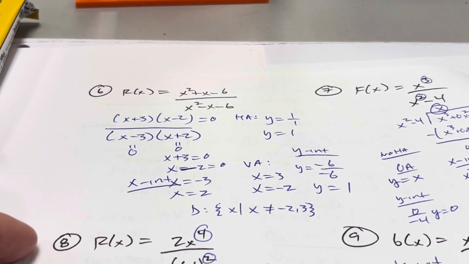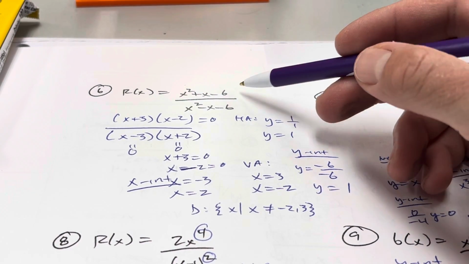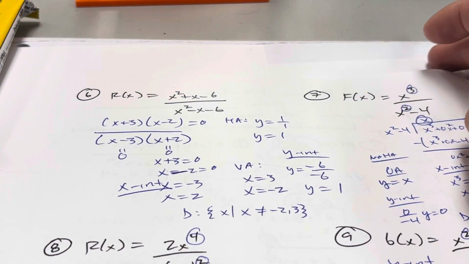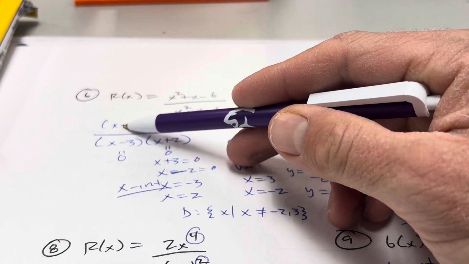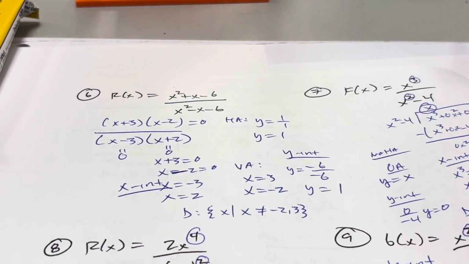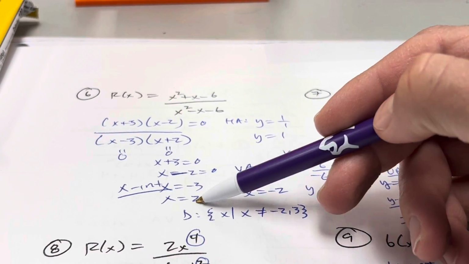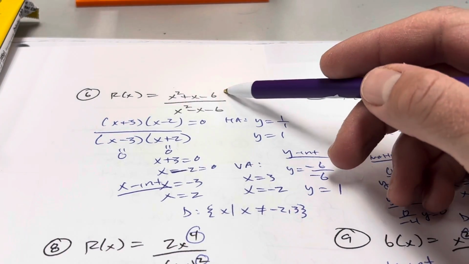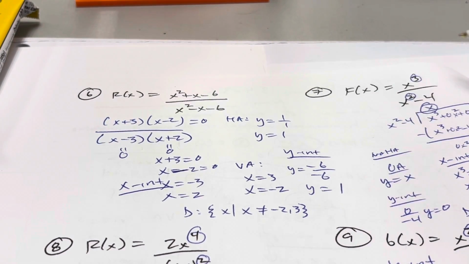All right, let's take a look at number 6. You're going to factor number 6. When I factor number 6, I notice nothing cancels. Very, very close, but nothing actually cancels. Interesting. All right, so for my vertical asymptote, I set x + 3 equal to 0 and x - 2 equal to 0. For my x-intercepts, I set my numerator equal to 0, and I get x is -3 and x is 2. For my y-intercept, go back to the original. If I let x be 0, I get -6 over -6. My y-intercept is y equals 1.